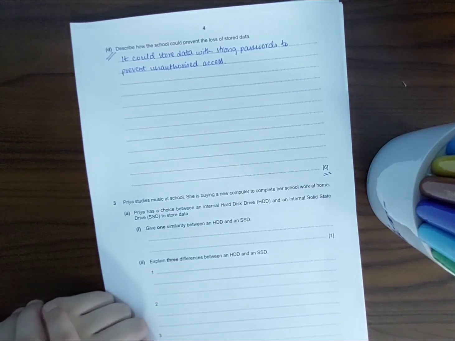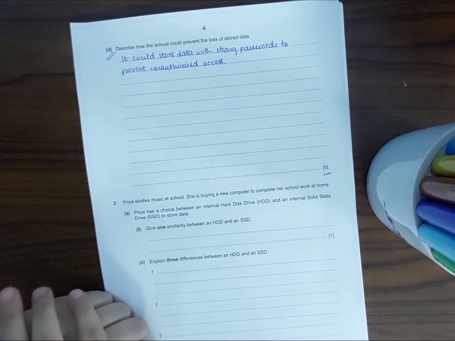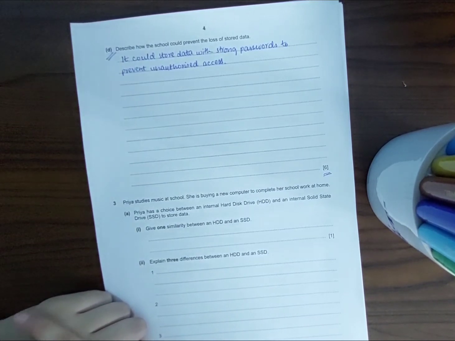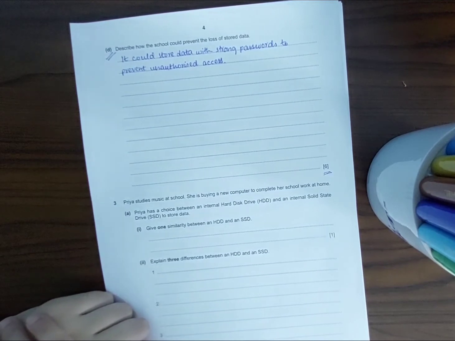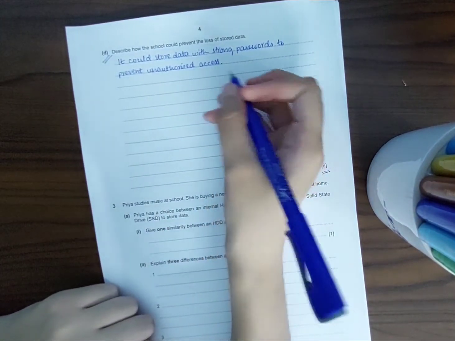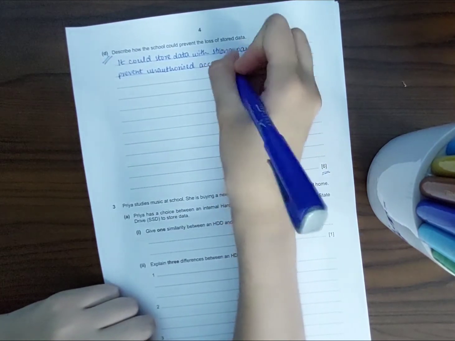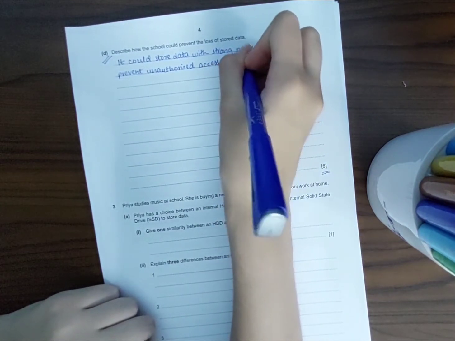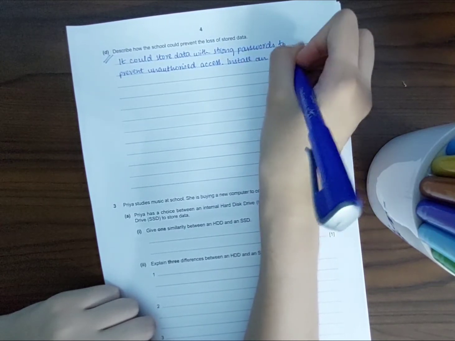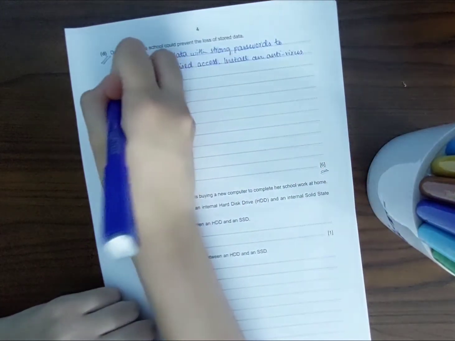Then you can also install antivirus software, because it would detect any virus present that could corrupt your data. Okay, so you can also write that you can install an antivirus software.